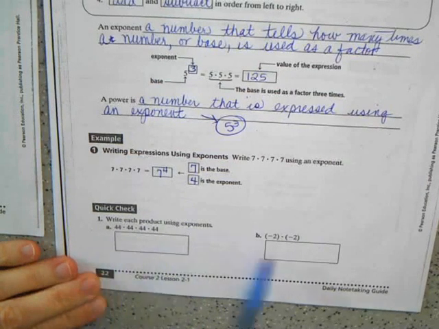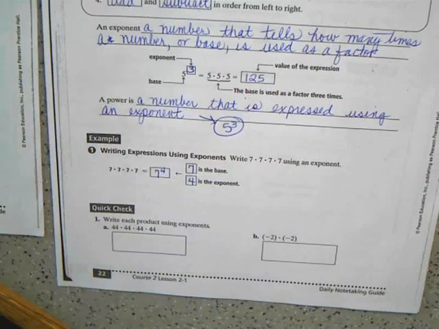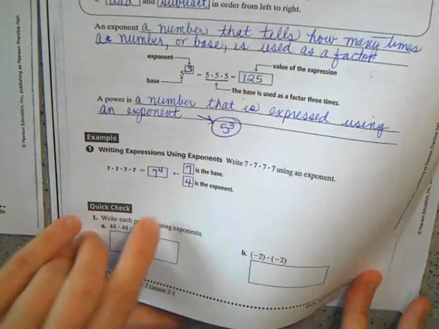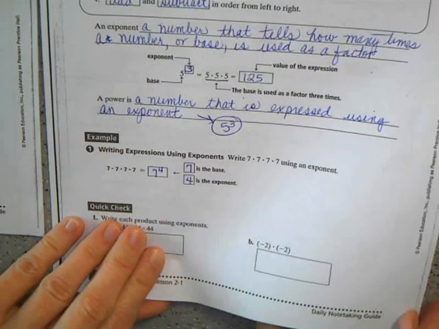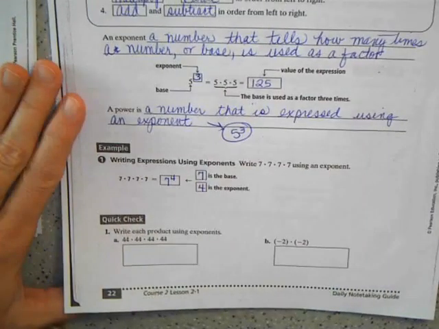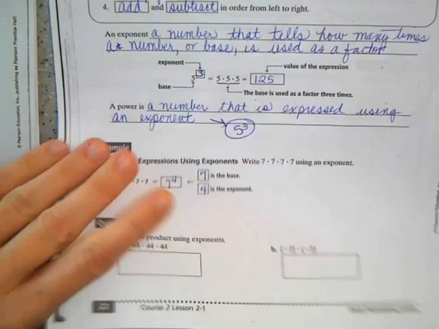Okay, here are a couple of quick check expressions for you. Go ahead and write those using exponents. Again, you may pause at this point and come back to it later, whichever you prefer. I'm going to move on to example number 2.